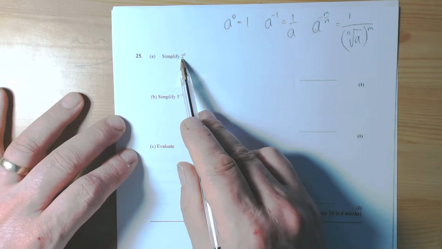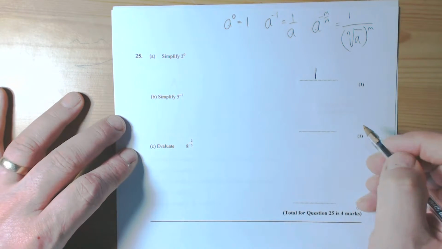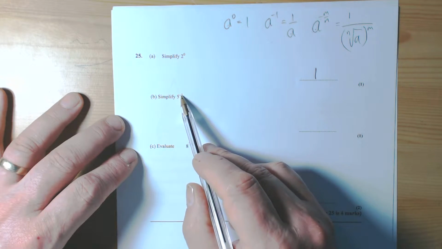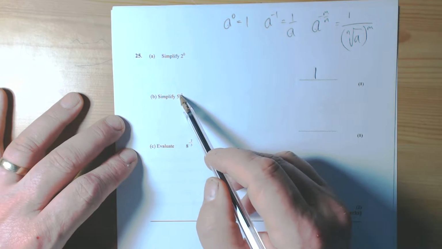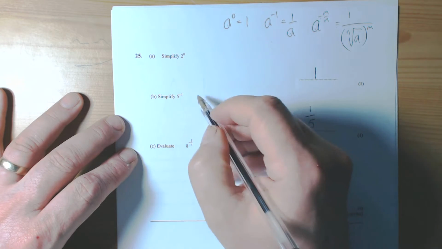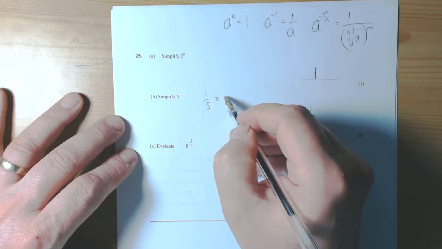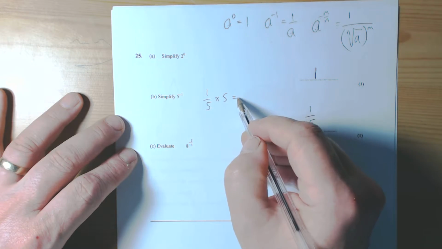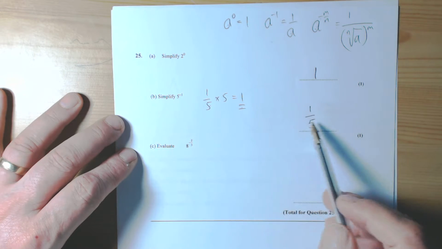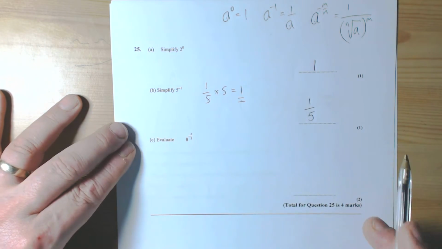But in this case we've got 2 to the power of 0, which is going to be 1. Anything to the power of 0 is always 1. 5 to the power of negative 1, well, this is telling us to do the reciprocal of 5, which is the fraction 1/5. Remember, reciprocal means that you multiply the two things and you end up with an answer of 1. So 1/5 times 5 is 1. So the answer here is 1/5.